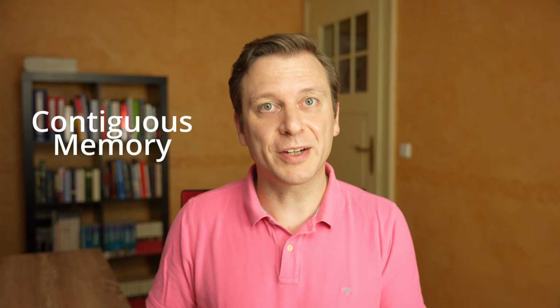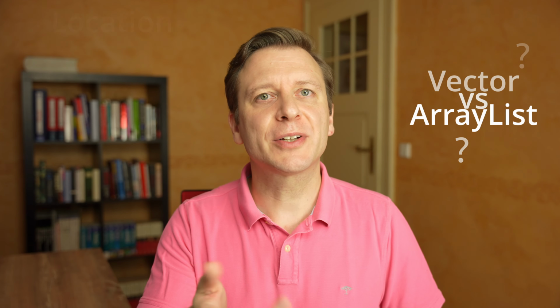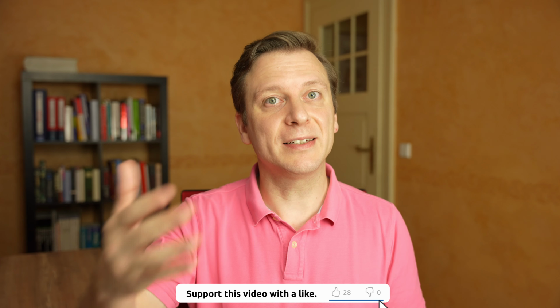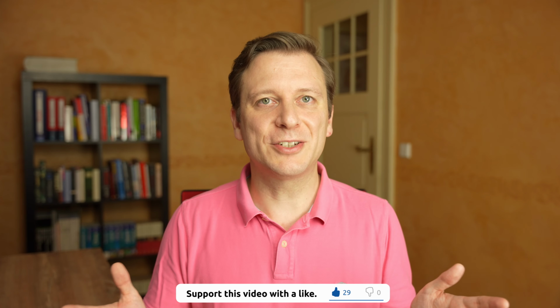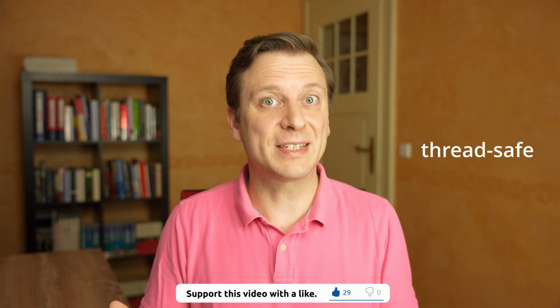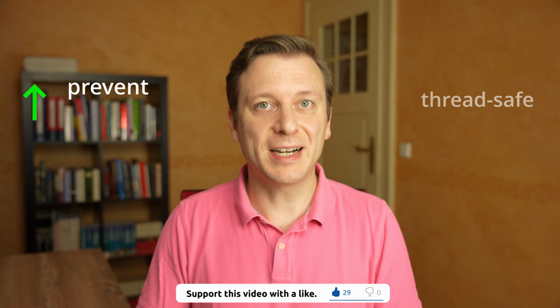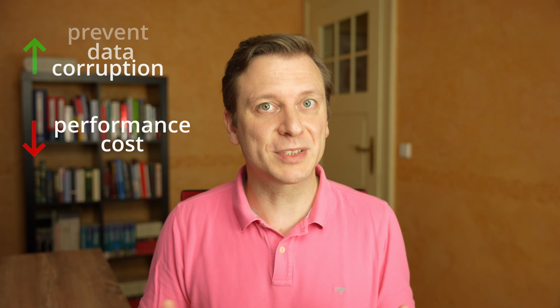The Java vector represents a dynamic array of objects. Like a regular array, the Java vector holds its elements within a contiguous memory location. Is vector better than ArrayList? We're gonna clear that up. Vectors can automatically grow and shrink when elements are added and removed. One key feature is that the vector is thread safe. While an advantage in preventing data corruption, it comes at a performance cost.